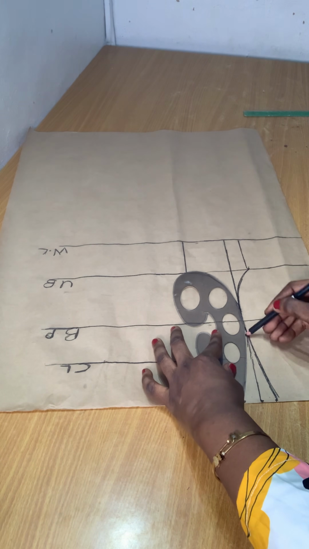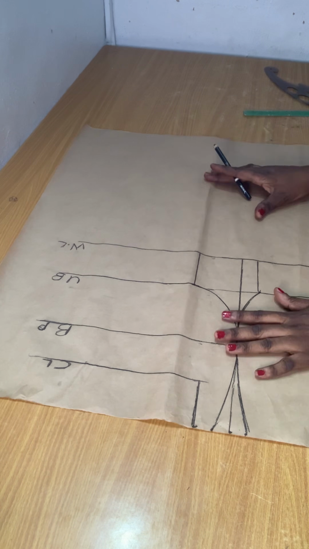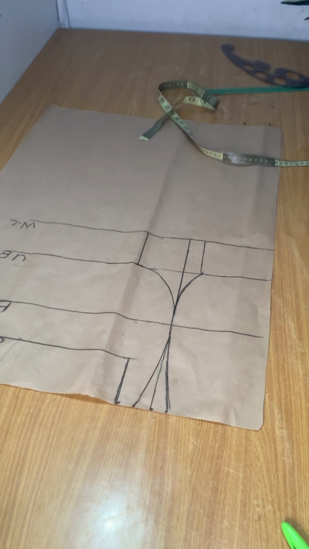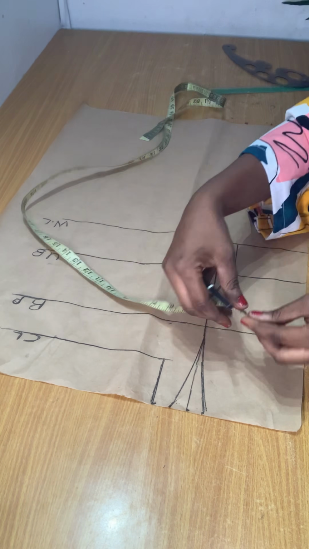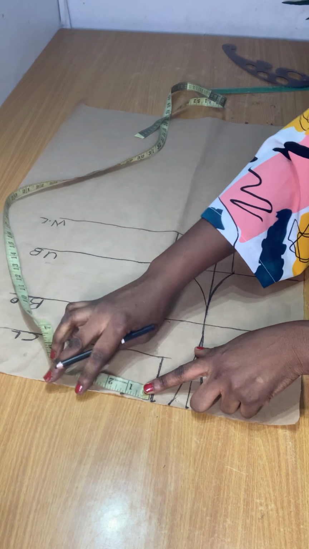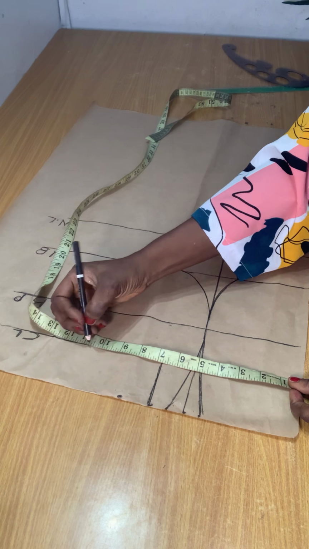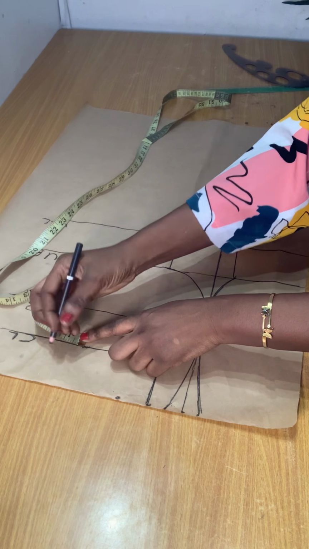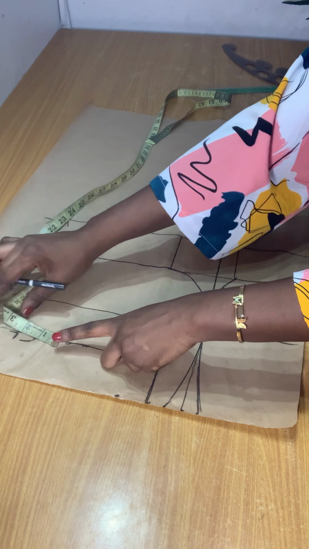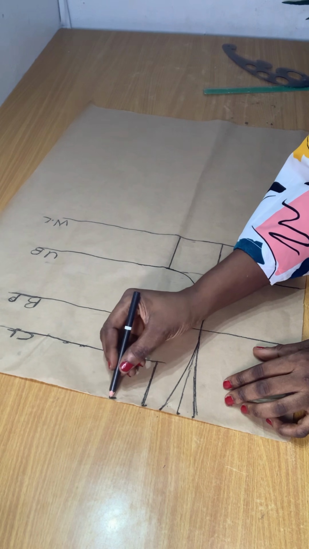So guys, just watch my video on how to make an off shoulder. You understand what I did here. So I'll go ahead now to replace my dart and input my measurements. So at the chest line, my bust point divided by 4, replace back the dart here, add 2 inches for my sewing allowance. So I'm just going to curve the armhole.